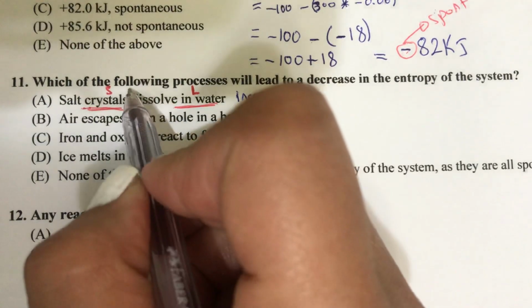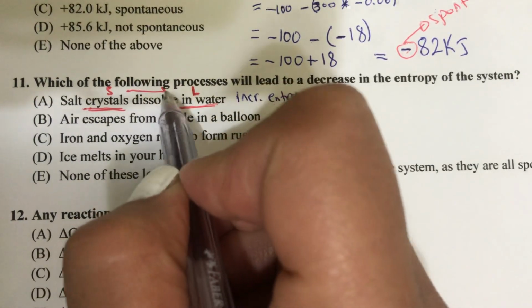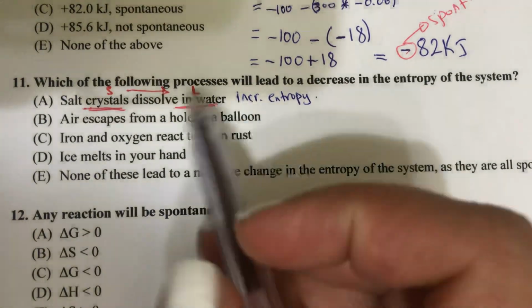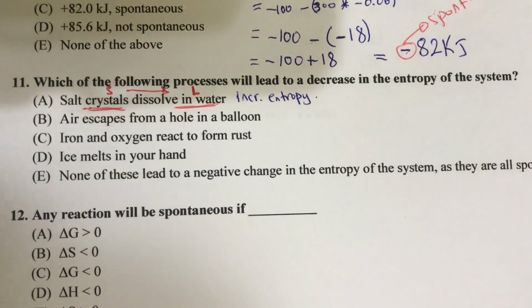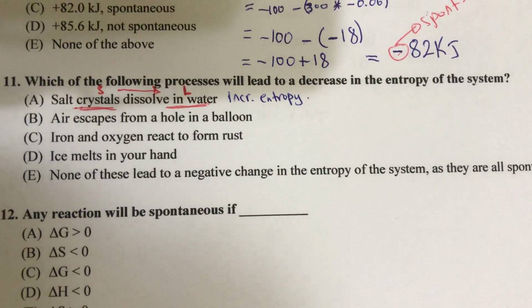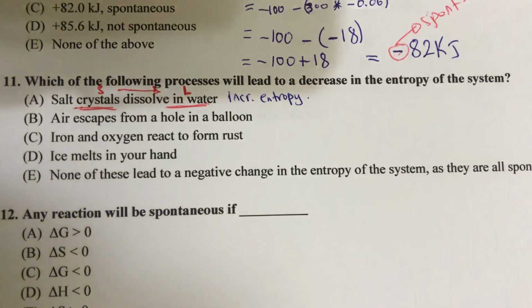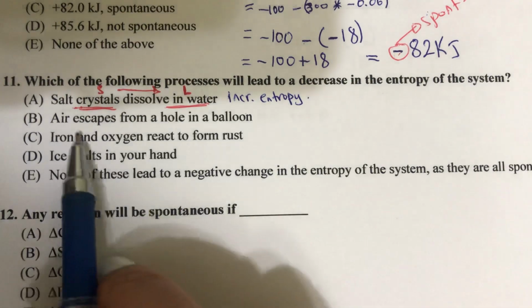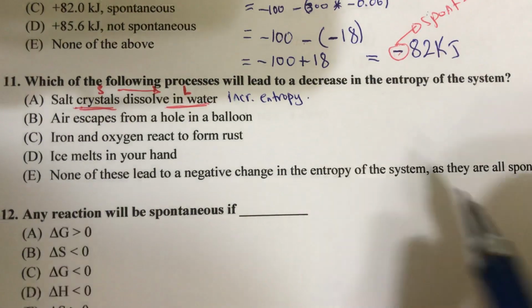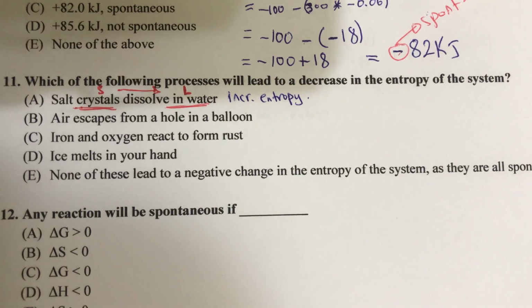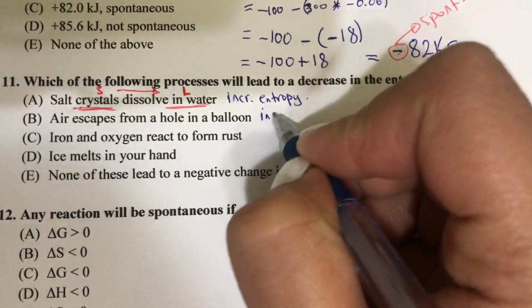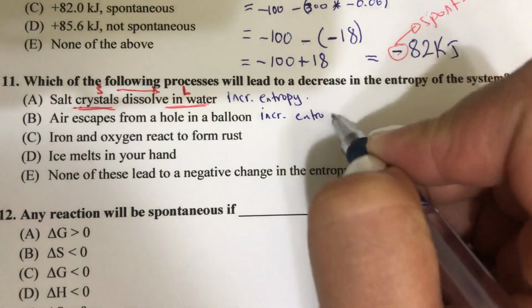So when a substance changes from solid to liquid, particles in liquid state become more free to move, so more randomness, so increased entropy. Now, air escapes from a hole in a balloon. When air escapes from a hole in a balloon, the particles become more free to move. So it's an example of increasing entropy.